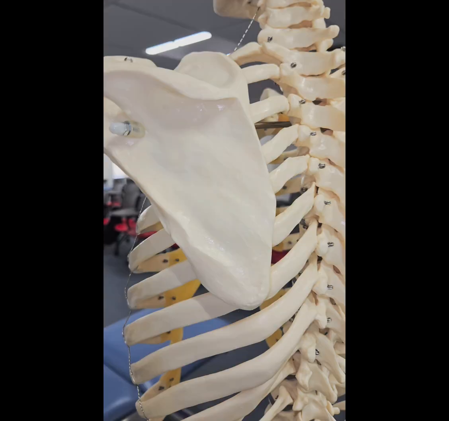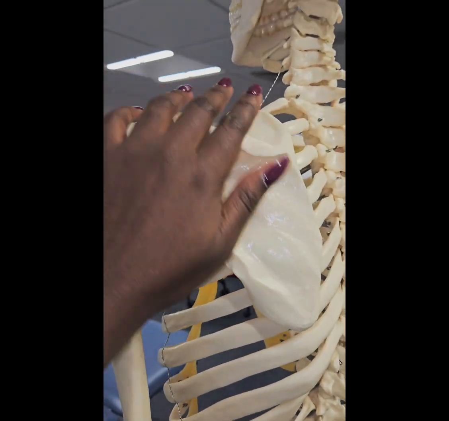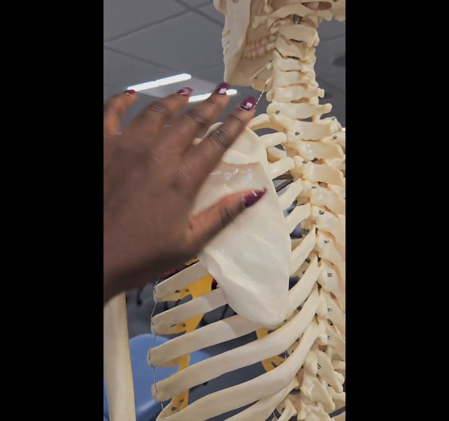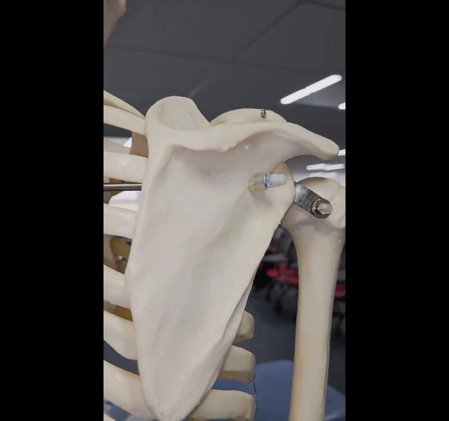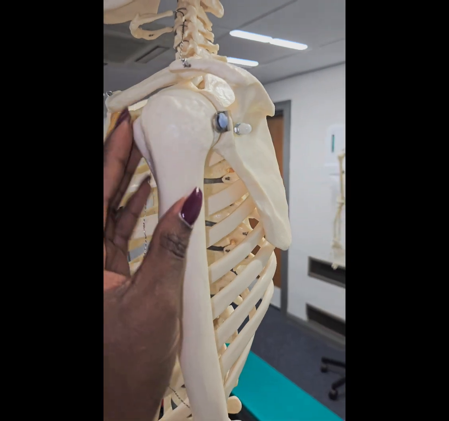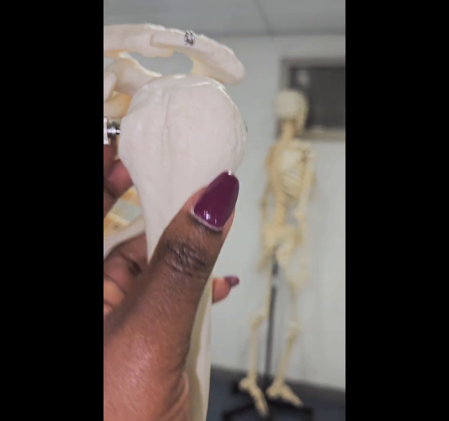Now moving on, this is your scapula, which is basically called your shoulder blade. As you can see, we've got two of them. Then we've got your humerus, which is your arm bone.